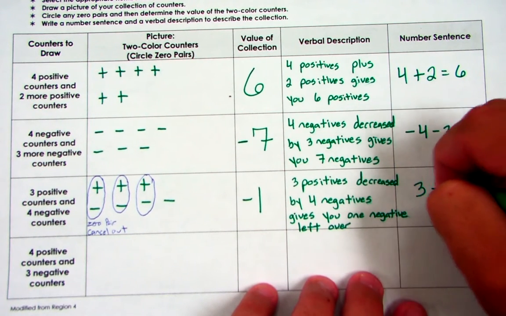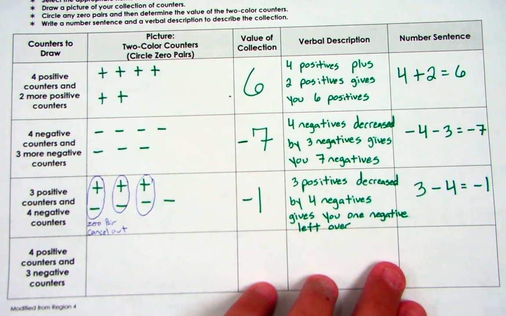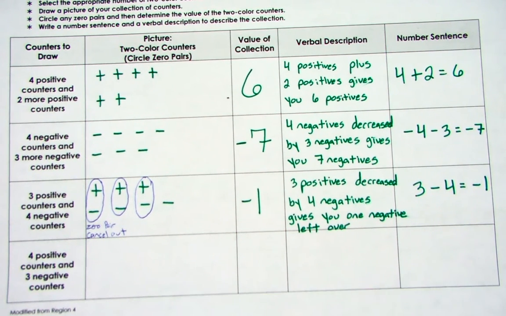Mathematically, three take away 4 will give you -1. Alright, let's look at this last one here.